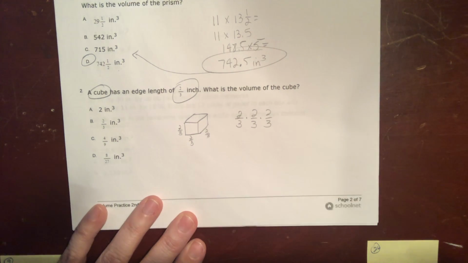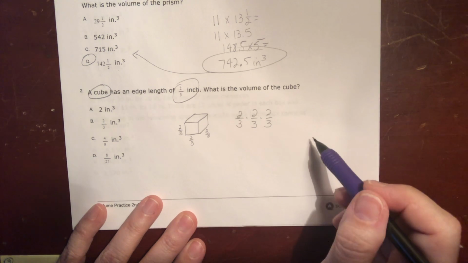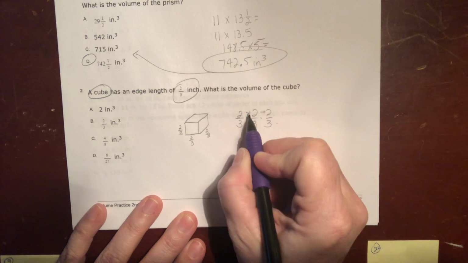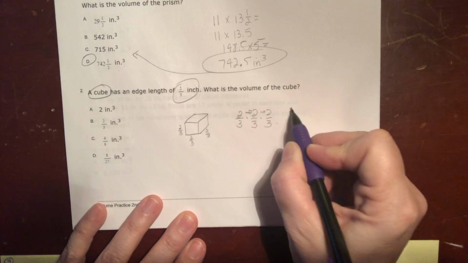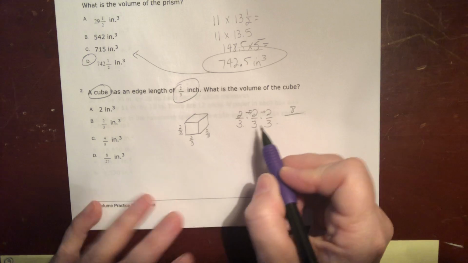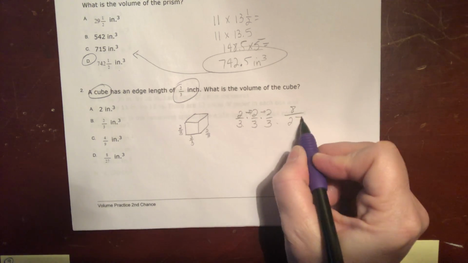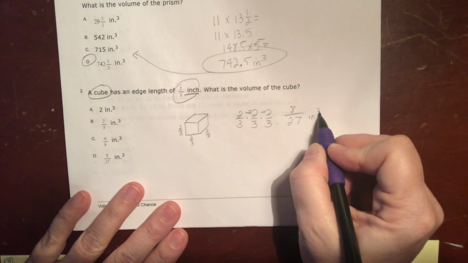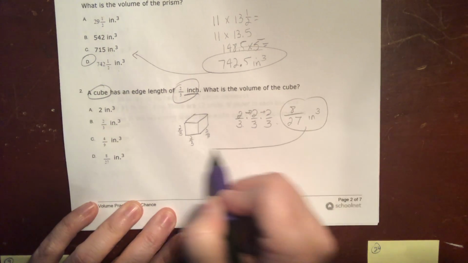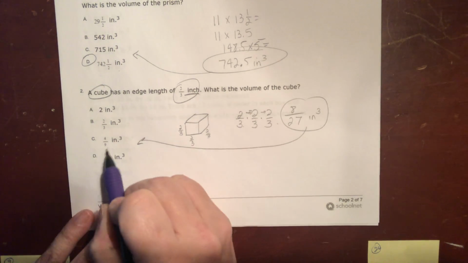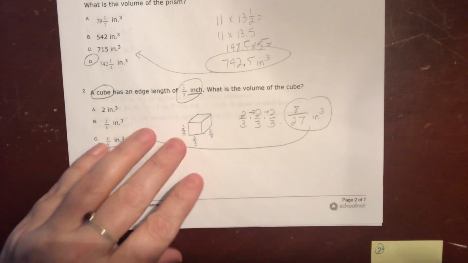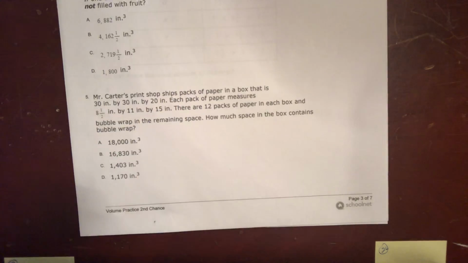If you watched the video on how to multiply fractions, he actually did one like this with 3 fractions, and we just multiply straight across. So 2 times 2 times 2 is 8, 3 times 3 is 9, and 3 times 9 is 27, and it's going to be inches cubed. That's what I got, so let's take a look at the answers. It looks like it's D. Let me check. It is D. All right, 2 down, 12 to go.